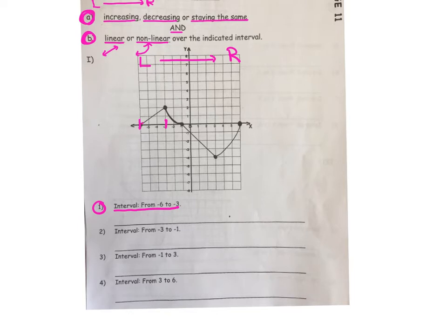Well, first of all, is it increasing, decreasing, or staying the same? You can see that it is certainly increasing. So clearly, this is increasing. Check. And the next thing to decide, is it linear or nonlinear? Clearly, it's presenting as a straight line segment, so it is linear. Increasing and linear.